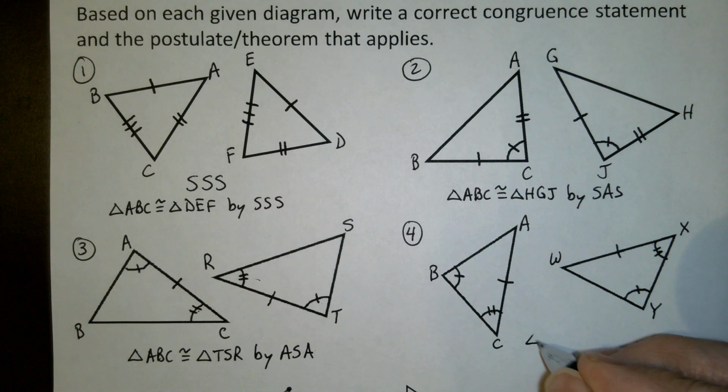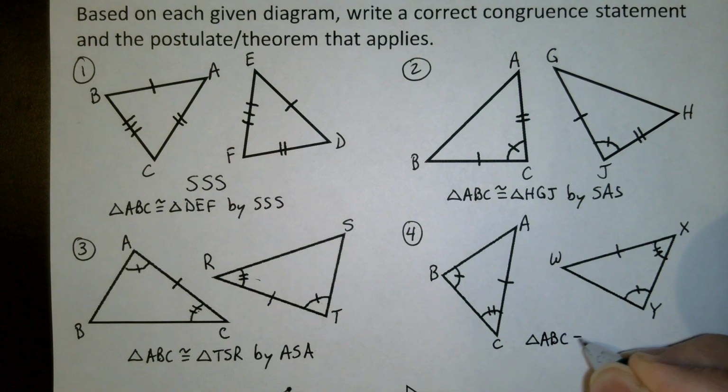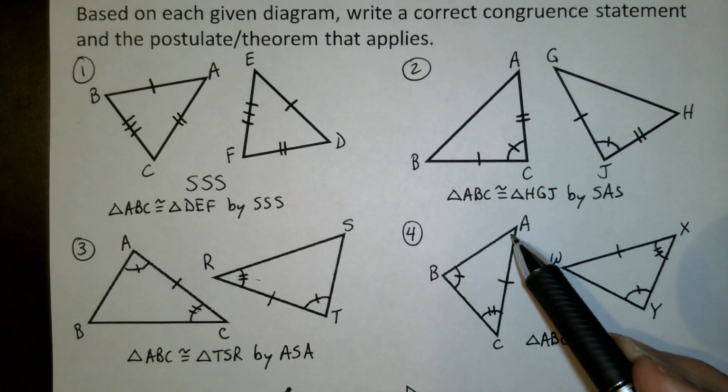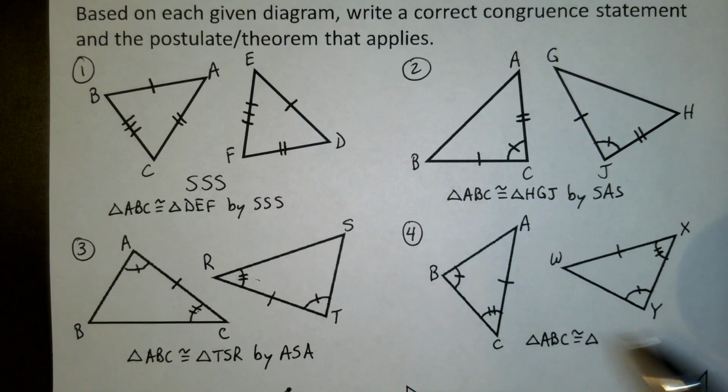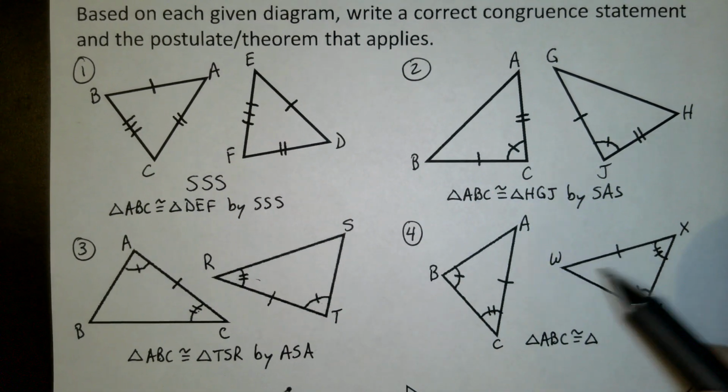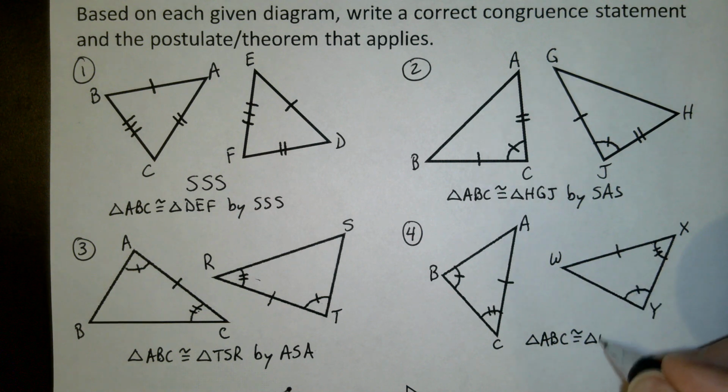Well, triangle ABC is congruent to triangle... I went from the angle with no mark to 1 to 2. No marks to 1 to 2 is WYX by, and this time, angle, angle, side. Even in the theorem, the side is not between the angles, so it matches what we see in the picture.